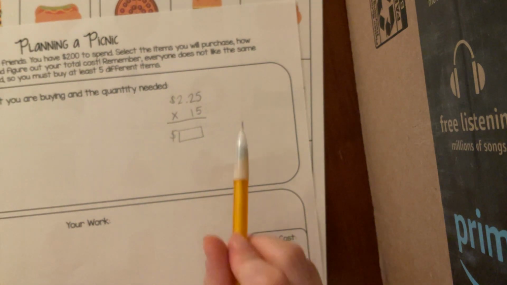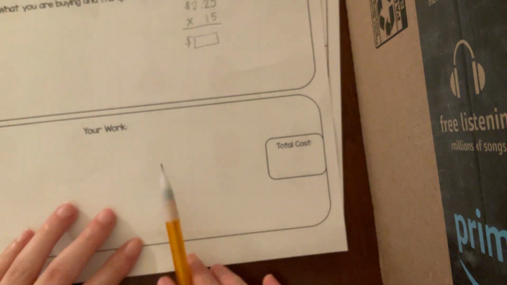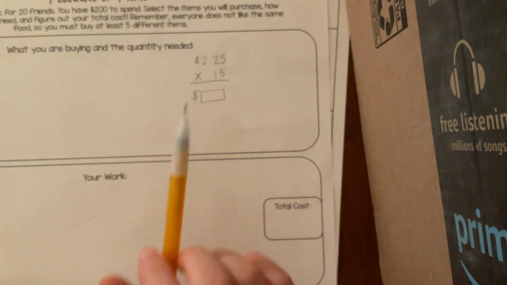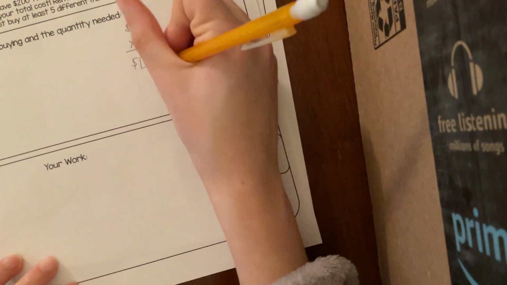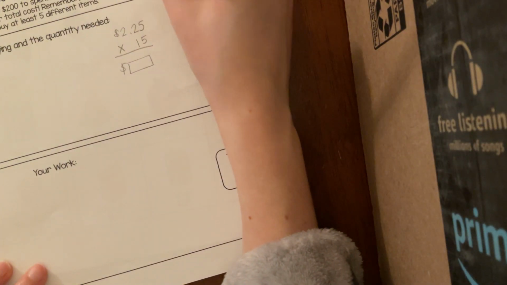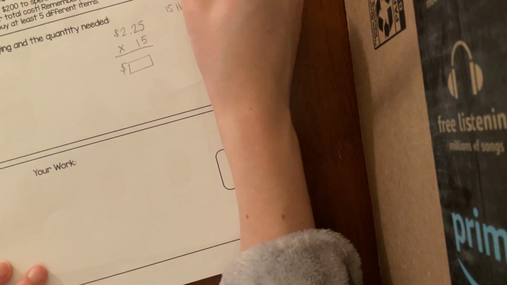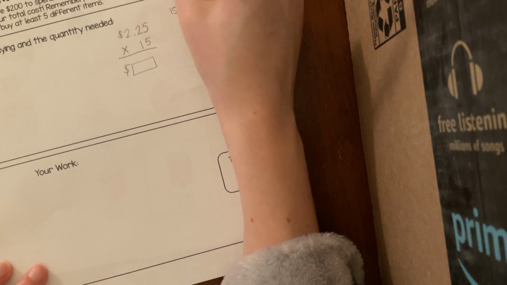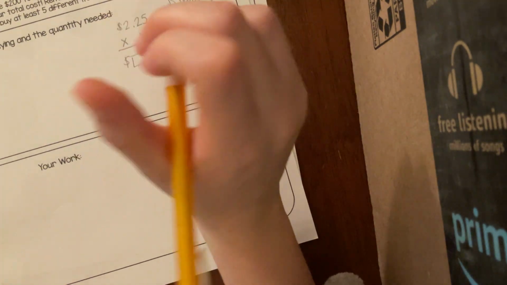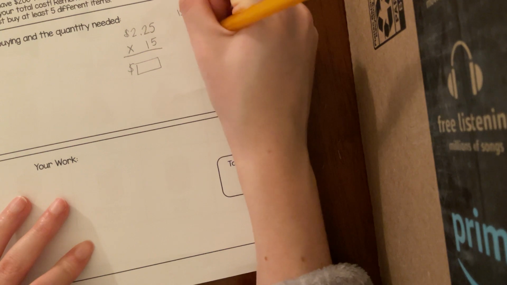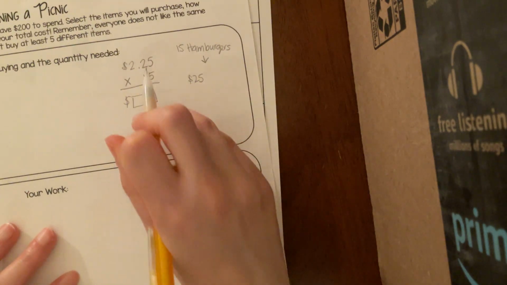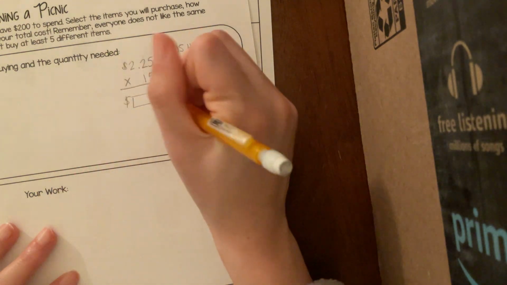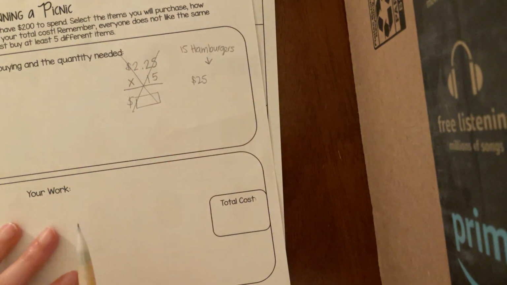So that is what you're gonna do. Your work can go down here. I actually should have put my work down here, but you're going to tell me, for example, you'll say 15 hamburgers. That's going to cost, I don't know, let's say it's like $25. Okay? 15 hamburgers, $25. Your work would go down here. So ignore that part. I messed up.